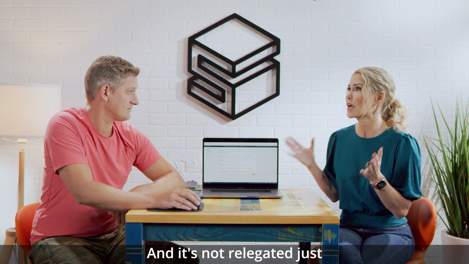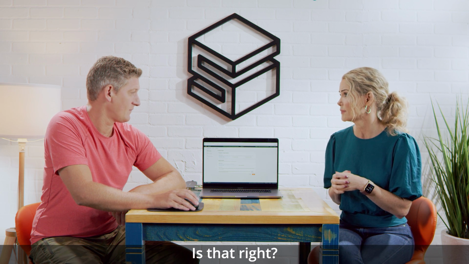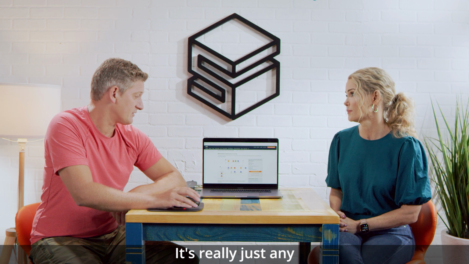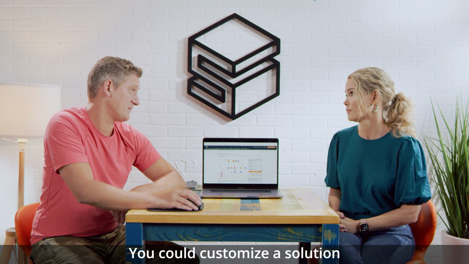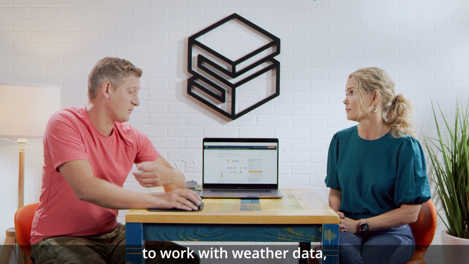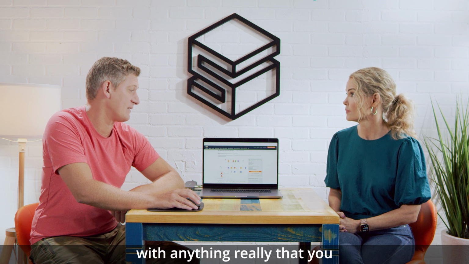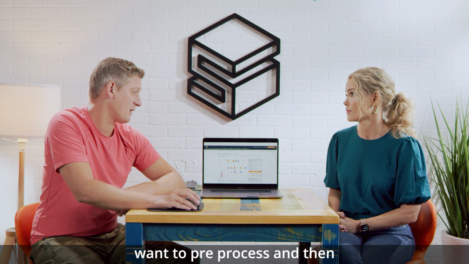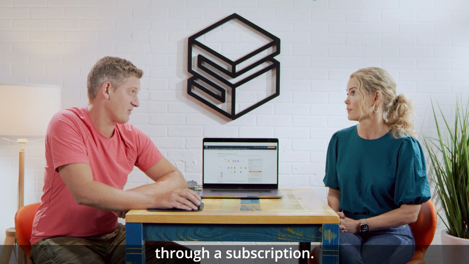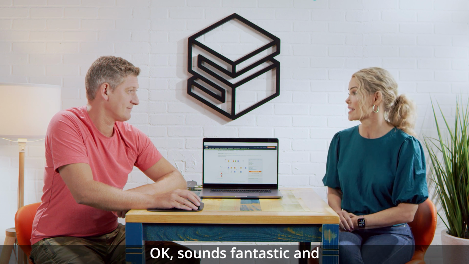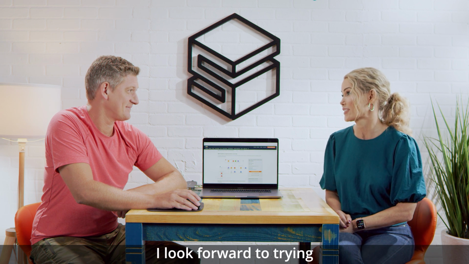Okay, and it's not relegated just to sports scores, is that right? No, not at all. It's really just any kind of data. You could customize the solution to work with weather data, with trading data, with anything really that you want to pre-process and then make available through a subscription. Okay. Sounds fantastic and very cost efficient. I look forward to trying it out.